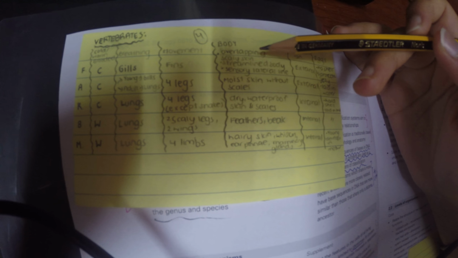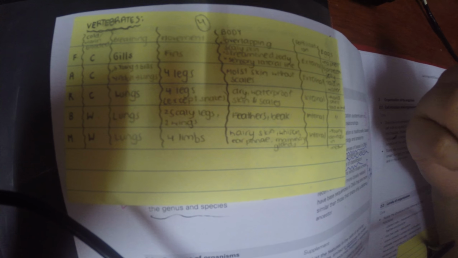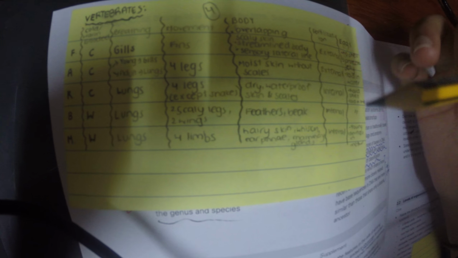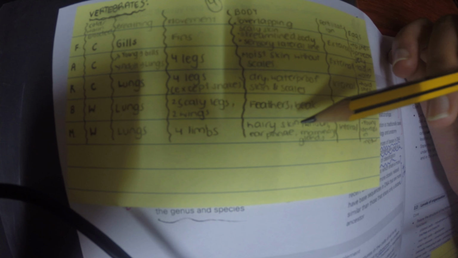Body for fish, there's overlapping scaly skin, a streamlined body, and a sensory lateral line. These are the 3 things you have to memorize. Well, I have to memorize because I want to be extra prepared. Amphibians, they have moist skin without scales. Reptiles have dry, waterproof skin and scales. Birds have feathers and a beak. And mammals have hairy skin, whiskers, ear pinnae, and mammary glands.